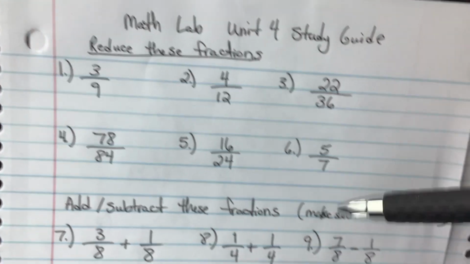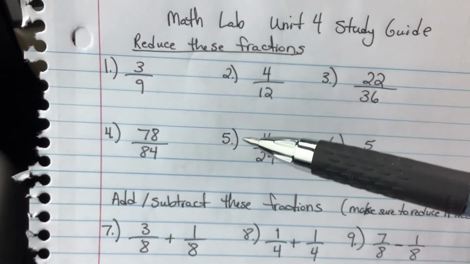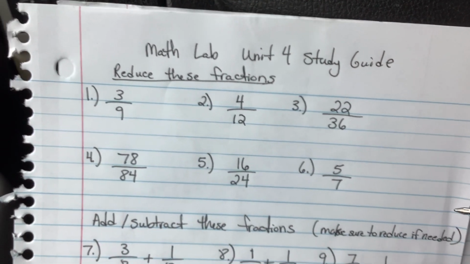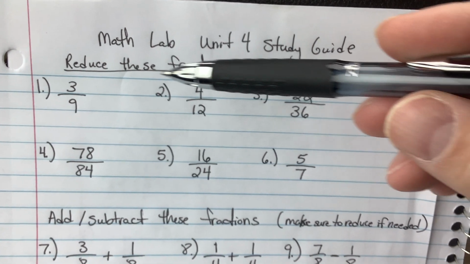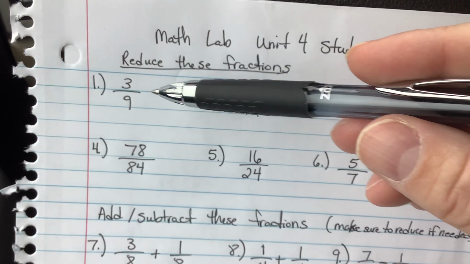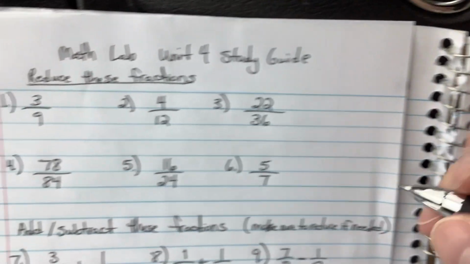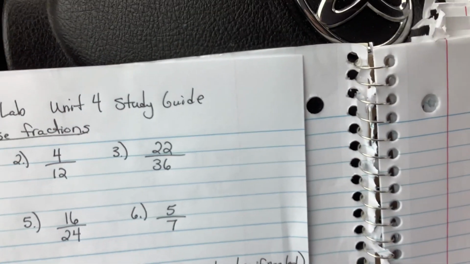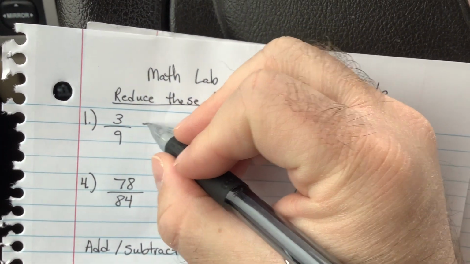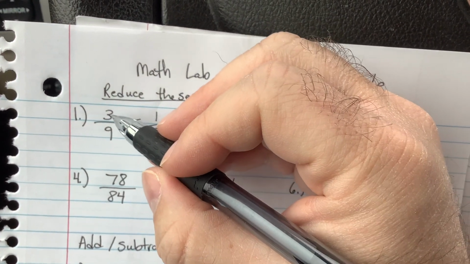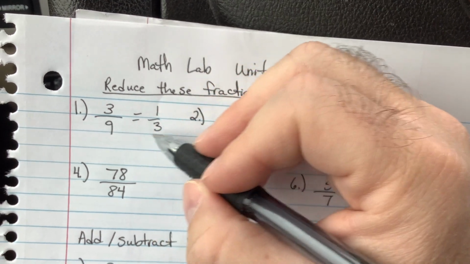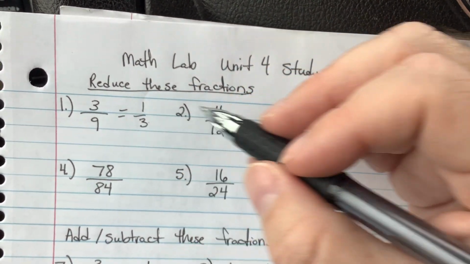I'm going to answer these here, and that way you'll have them to check your answers and keep studying. So these were just reducing the fractions. So you're just reducing them down. 3/9 can reduce to 1/3. You can divide them both by 3, so you get 1/3. This divided by 3 is 1. This divided by 3 is 3.